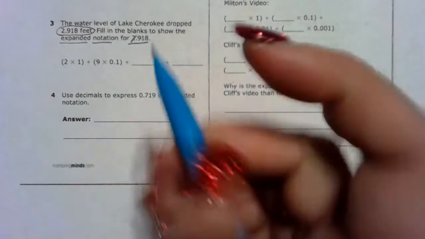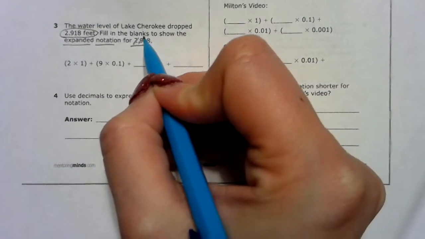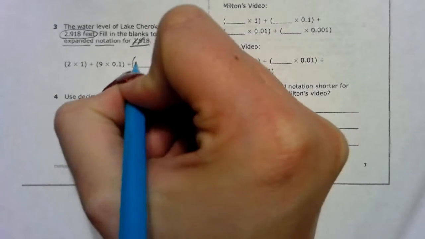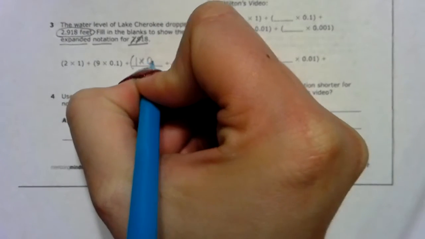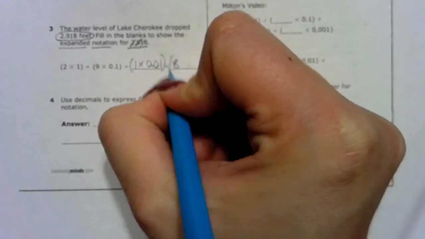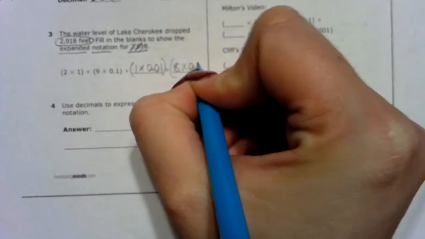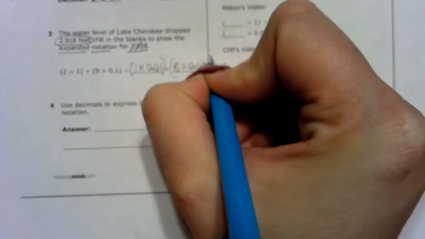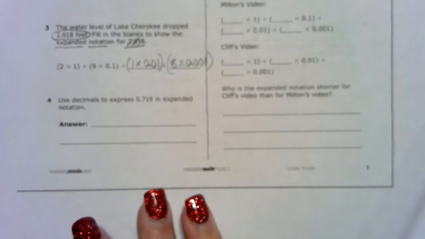It's in the ones place. 9 times a tenth. Then I'm going to have what? 1 times a hundredth, and 8 times a thousandth. That's a 1 right there on that line.